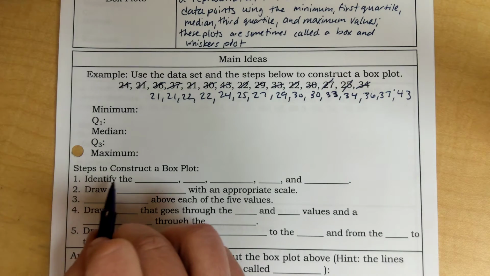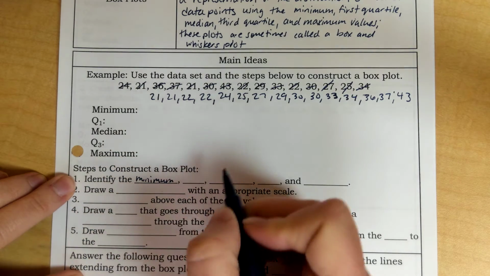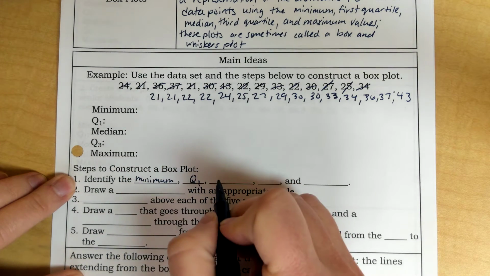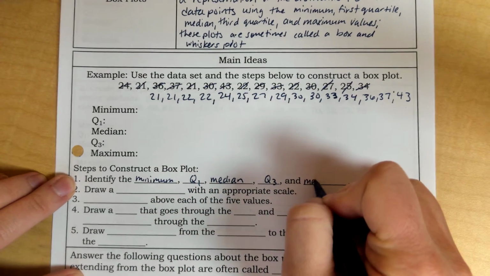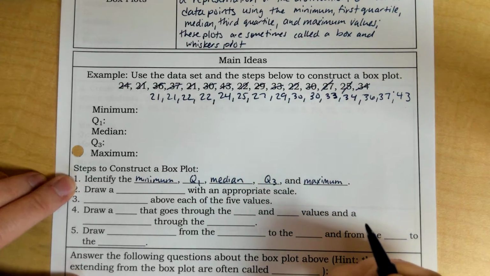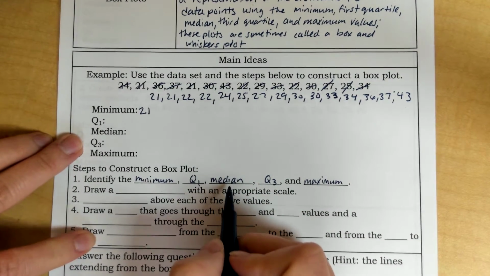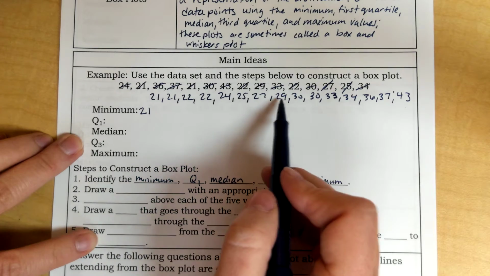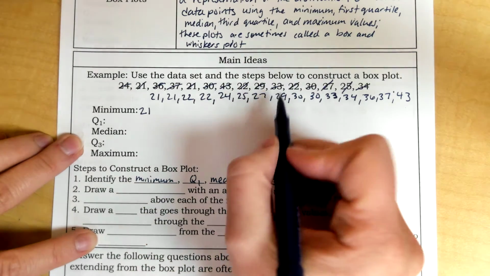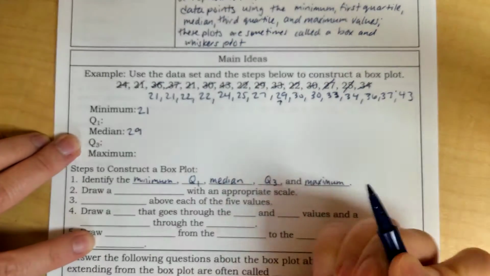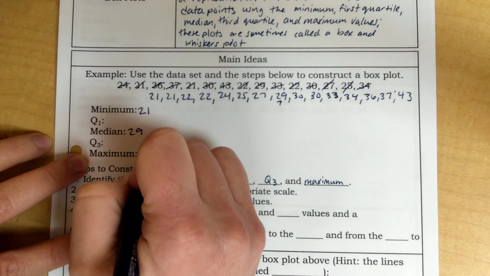Alright, so steps to construct a box plot. The first thing we're going to do is identify the minimum value, the lower quartile, the median, the upper quartile, and the maximum values. So minimum value here is the lowest number, so that's going to be a 21. The median is our middle number, so 1, 2, 3, up to 15 values. So our middle number here is going to be 29. Our maximum value is the greatest number, so 43.